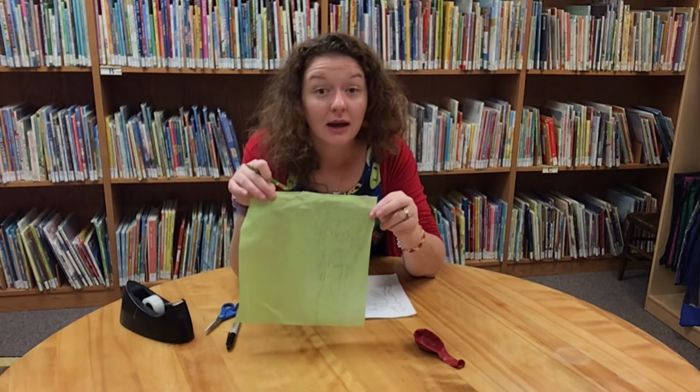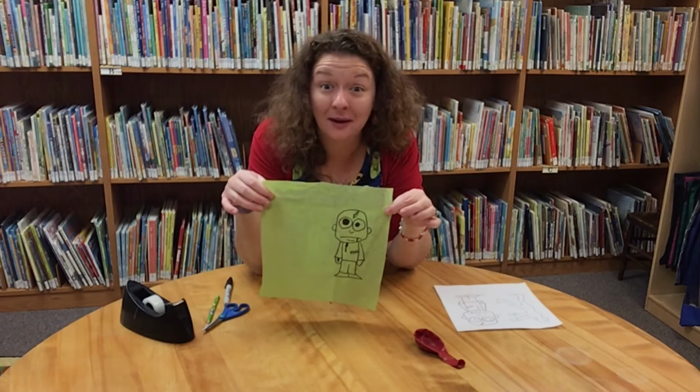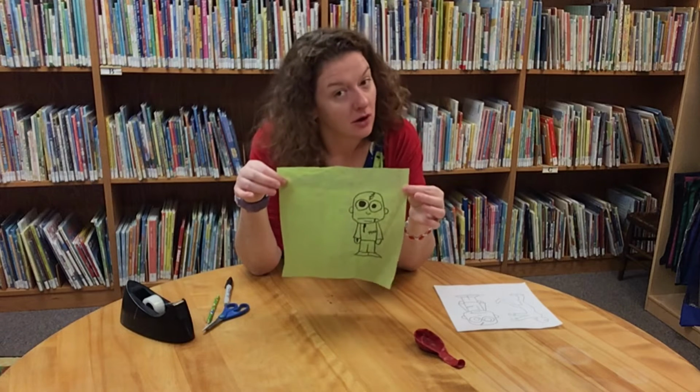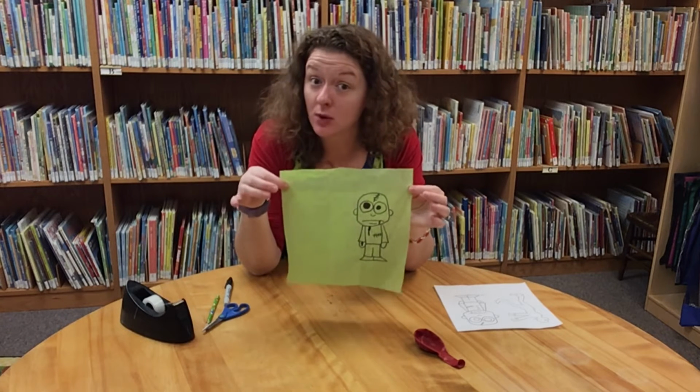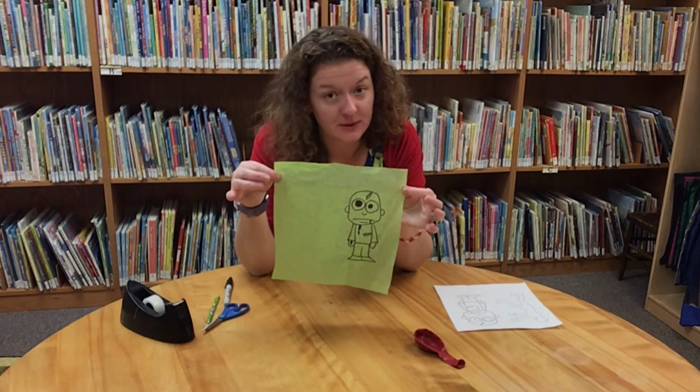Ta-da! Now, before you cut it out, you can go over it with markers. I'm just going to use the one black marker, but feel free to go crazy and use all the colors. Ta-da! Pretty spooky, huh? Now, we provided you with a rather large piece of tissue paper, so you could make more than one zombie if you wanted to. For the sake of time, I'm just going to go with this one.